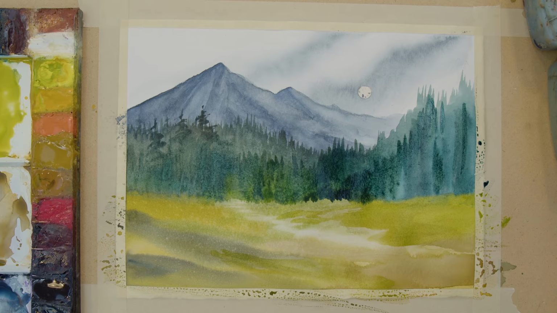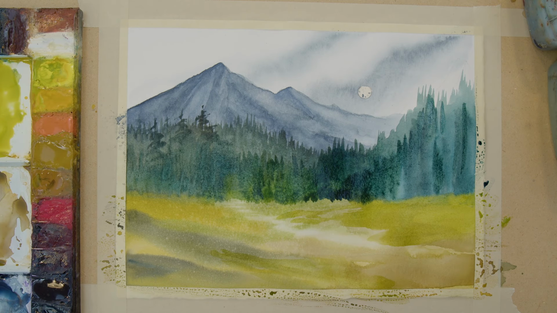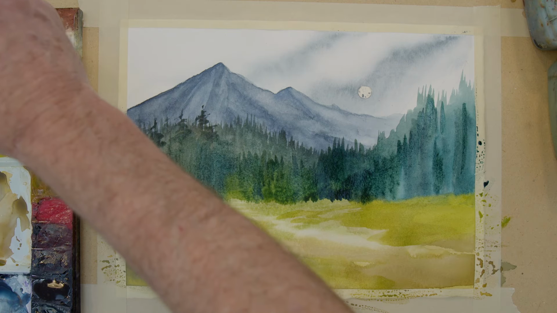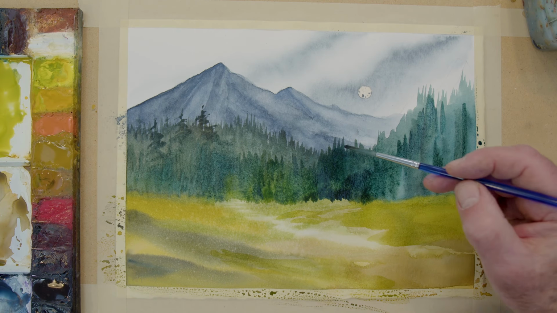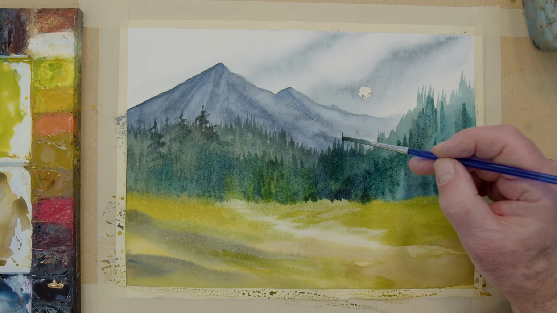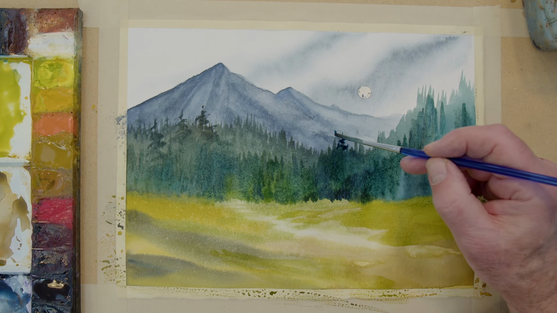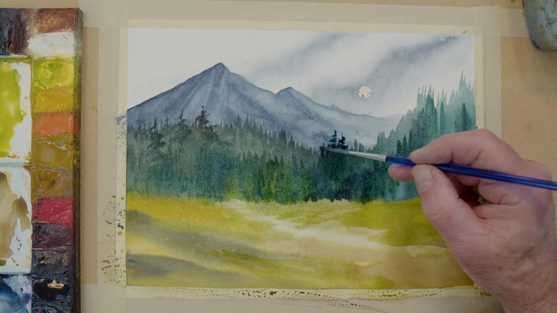Okay, now I have to think about this top line. It's where I've got dry paper, so whatever I do up here is going to stay. I'm going to get that dark Prussian and sepia again. And these, starting over here, these look a little fake to me. So let's get those trees fixed up a little bit.